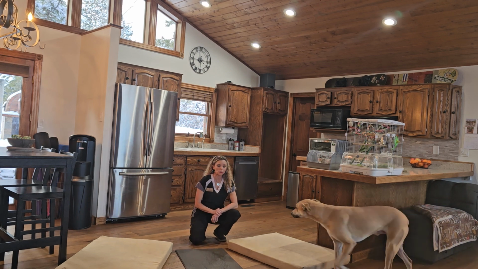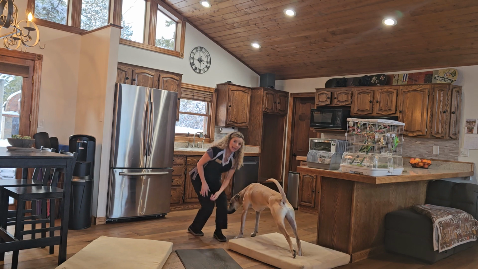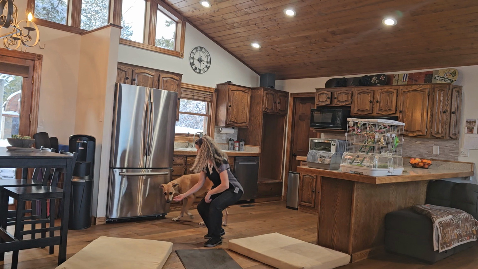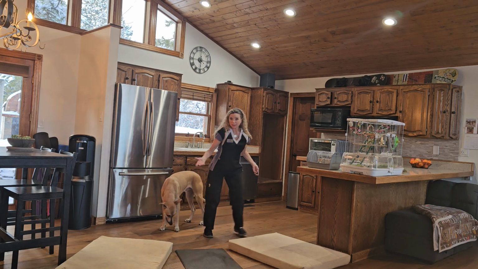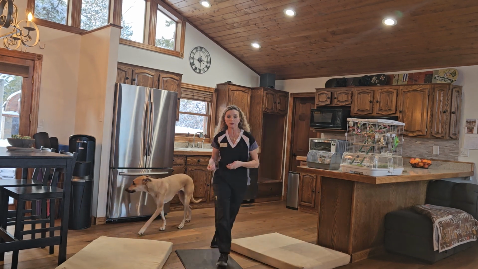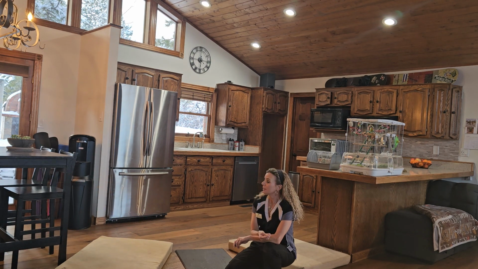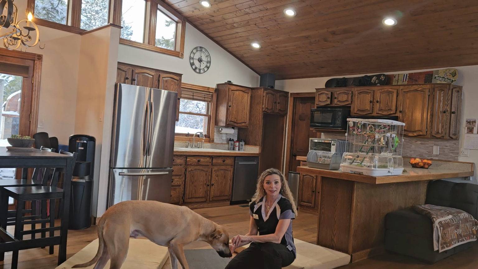Okay, so when we first start clicker training, the first thing is we're just going to make the noise. And that's how we're going to do it. And we're just going to do it again. I'm going to have a treat. So I'm going to walk over here a little bit, see if he comes over. Because I do have snacks in my hand, he might want those. And so what I'm going to do is click him.